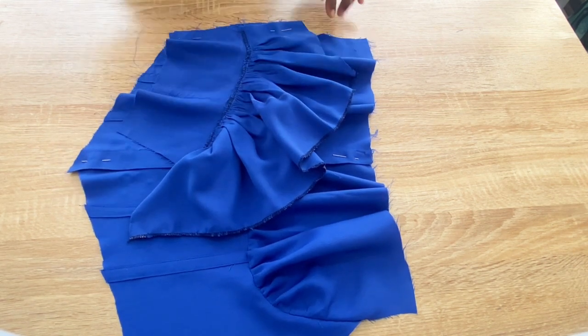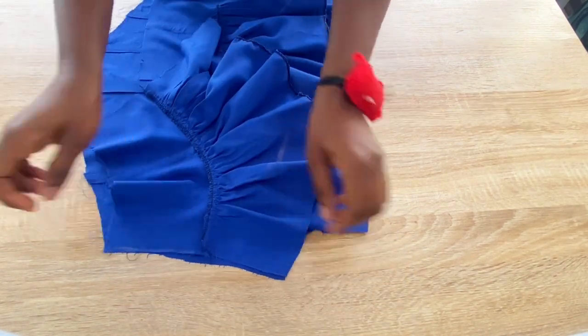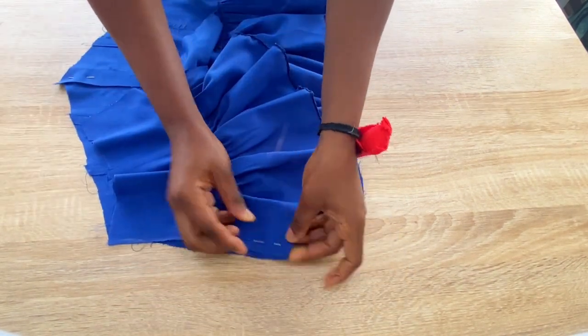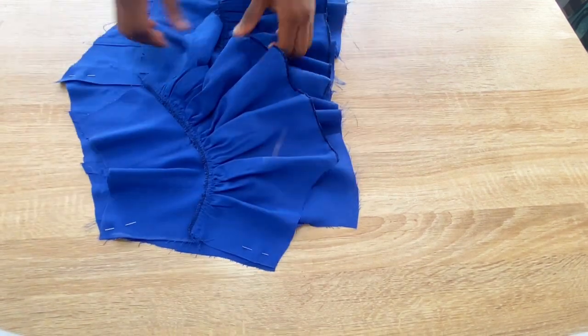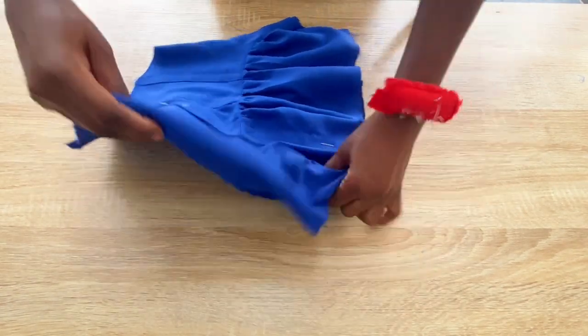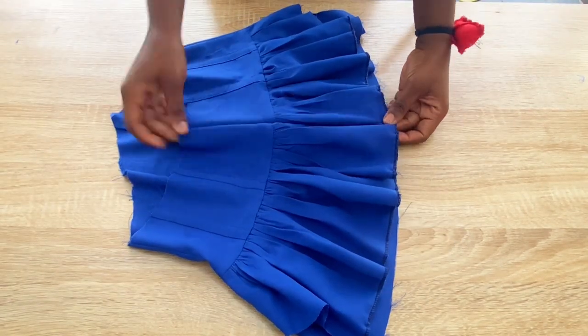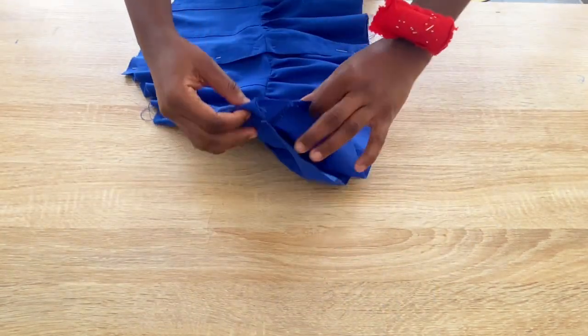I added 1 inch allowance to the side when I transfer the patterns to fabric. That means I am going to use 1 inch allowance to join it together. I'll do the same thing on this other side, and I'll bring it back and show you. I am done joining the side here, and this is what we have. The next step is to work on the sleeve part of this dress.